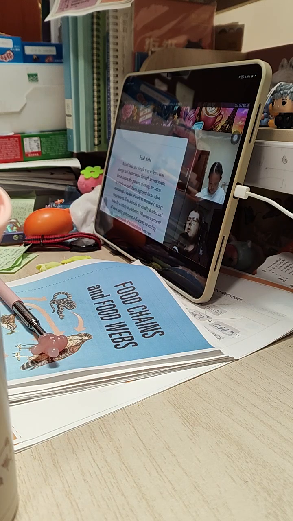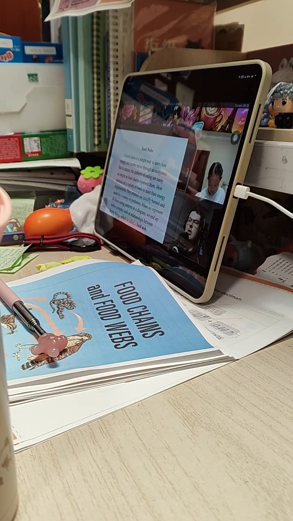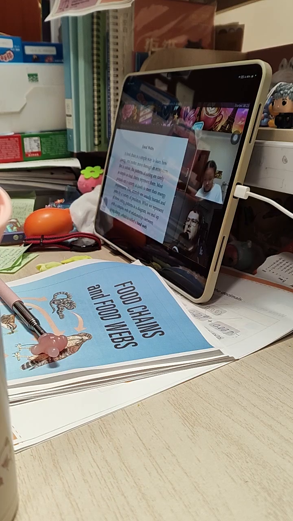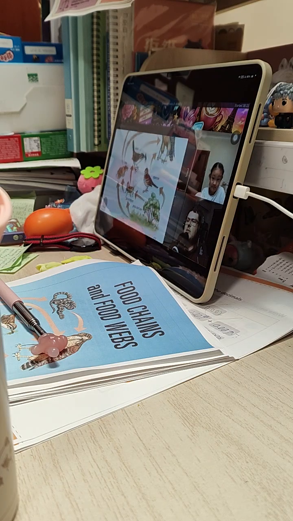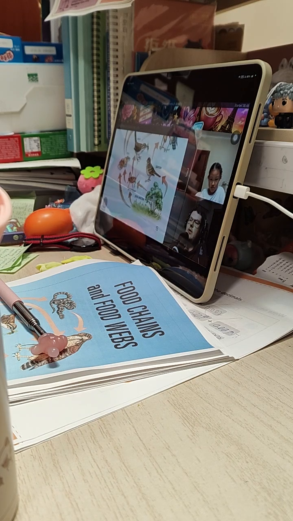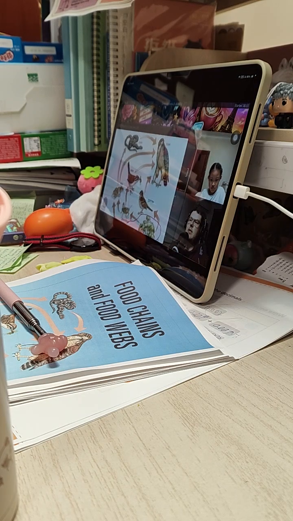Okay, let's move on to food webs. A food chain is a simple way to learn how energy and matter move through an ecosystem. But in nature, the patterns of eating are rarely as simple as food chains represent. So this is an example of a food web. Do you see that there are lots and lots of different predators, consumers, and there's only one producer in this picture, but there is a lot.